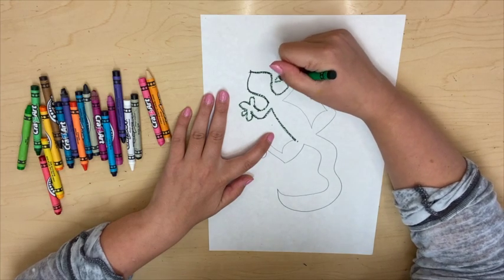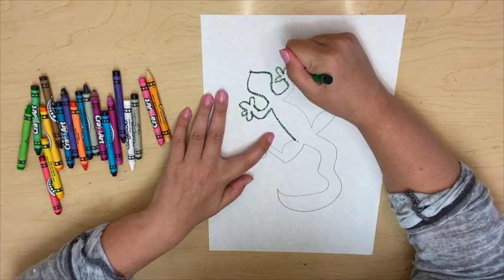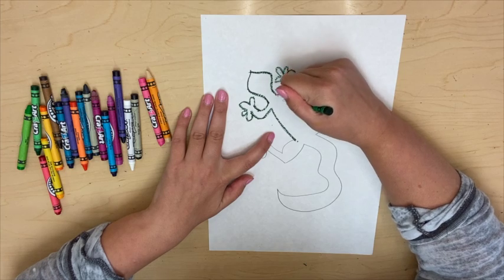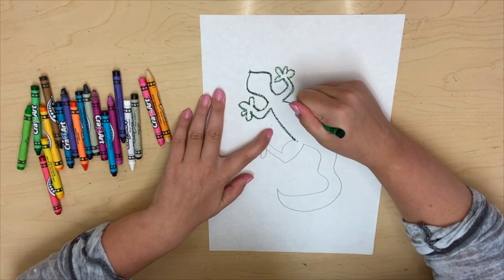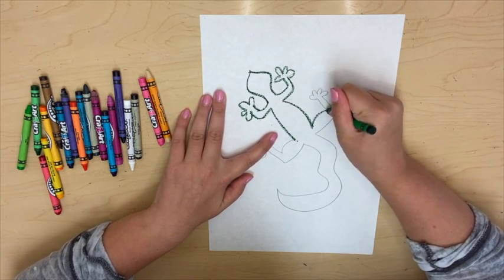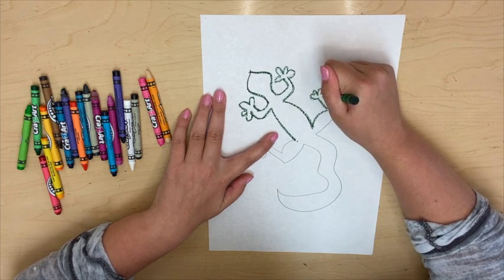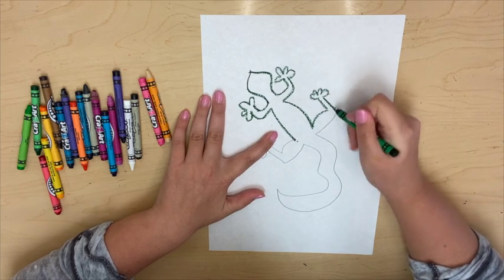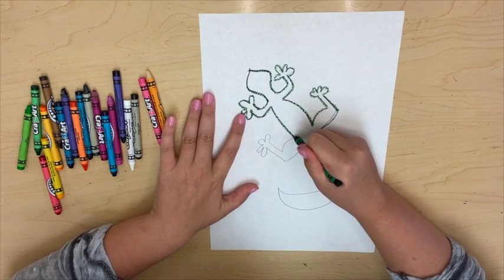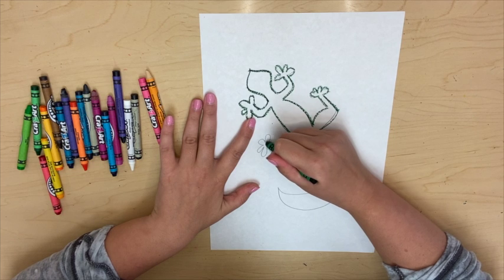And remember, you can do whatever animal you want on this. You don't have to do a lizard. You could do a koala, you could do a kangaroo, any sort of cool Australian animal. You could do a dingo. A dingo kind of looks like a dog. But really, it is up to you.